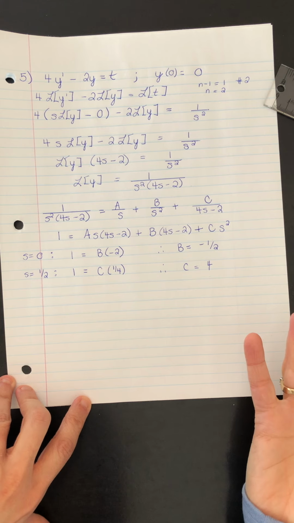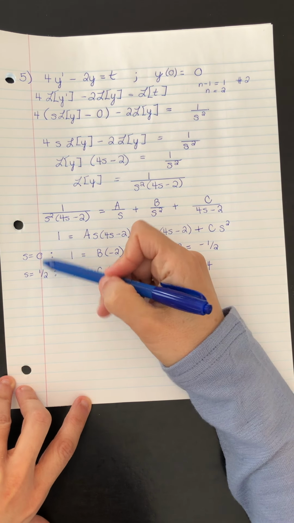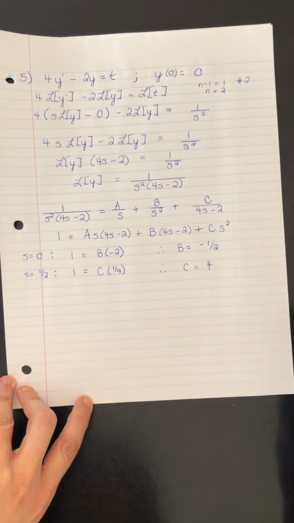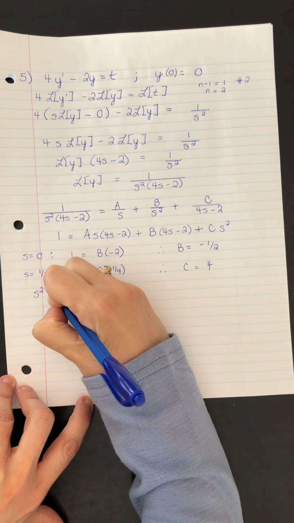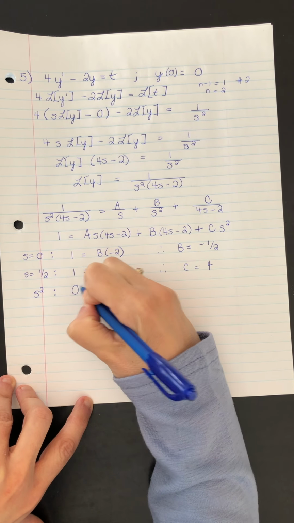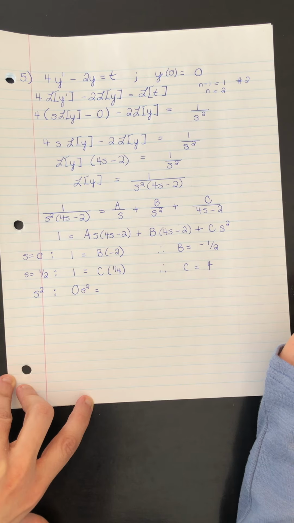Okay, and then lastly, we want to know the value of a. We could substitute another value arbitrarily, maybe s equals 1, or we could look at the coefficients. I'm going to do the coefficients of s squared. On the left, we have 0 s squareds. Where are the squareds on the right?